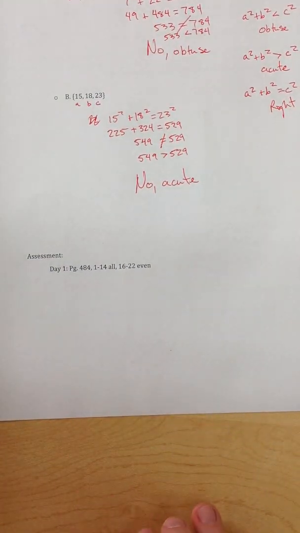Alright, so that is it for notes. So your book page assignment is page 484, 1 to 14 all, and 16 to 22 even.